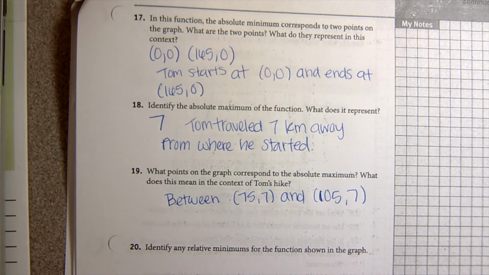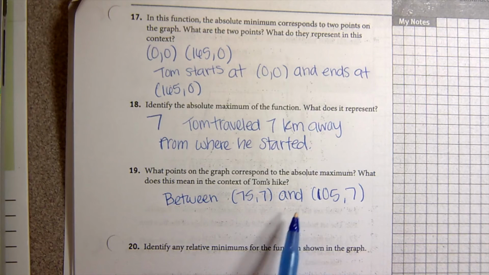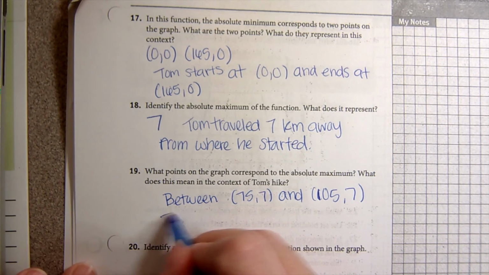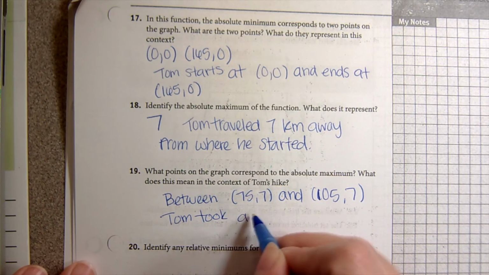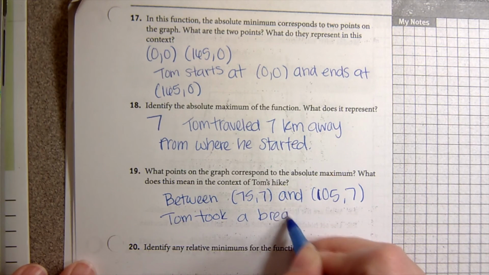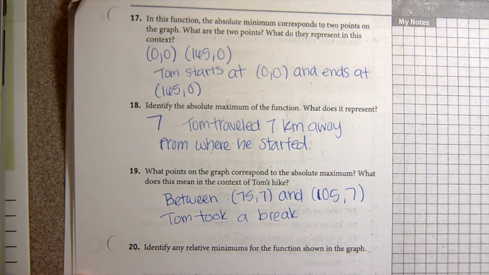So the time kept going, but what does the Y stand for? Distance. So his distance stayed the same while his time kept going. So what does that mean happened on his hike? He took a break. So between 75, 7 and 105, 7, Tom took a break.